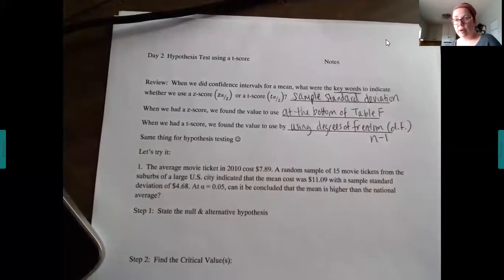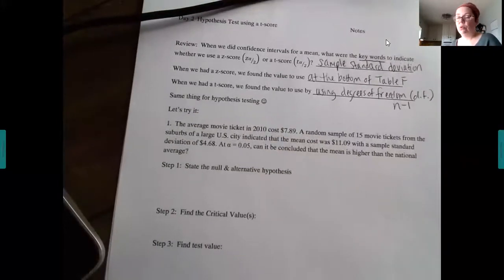Same thing for hypothesis testing. And this is what normally is. It's very rare that you're going to have a sample average, but a population standard deviation. All right, so let's knock this baby out.